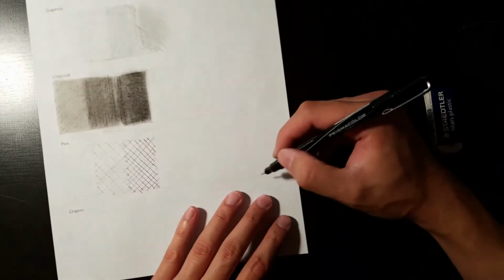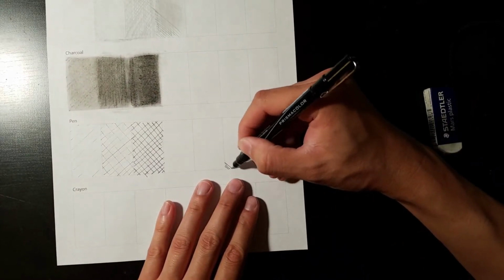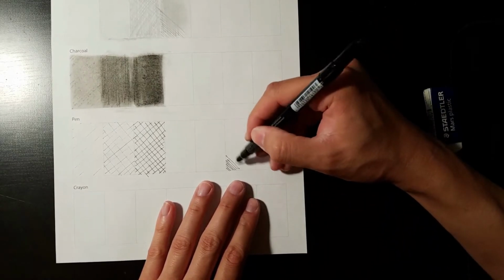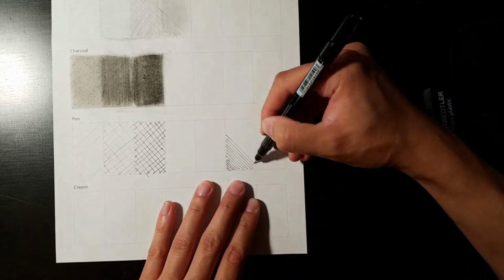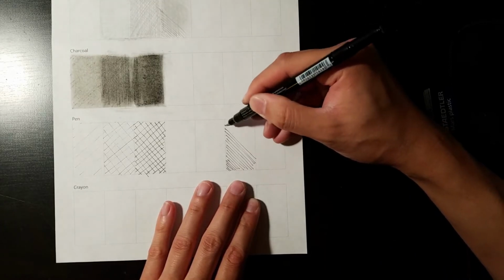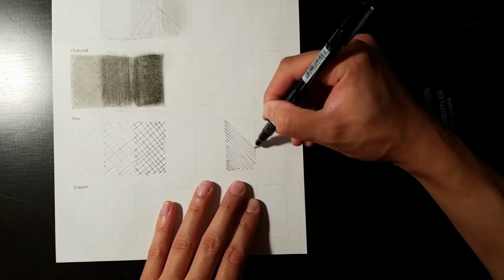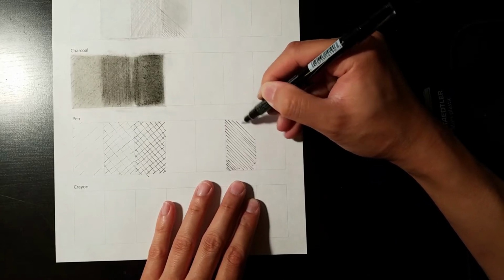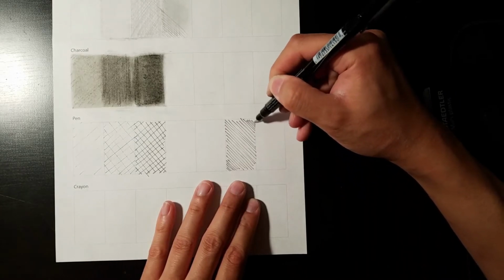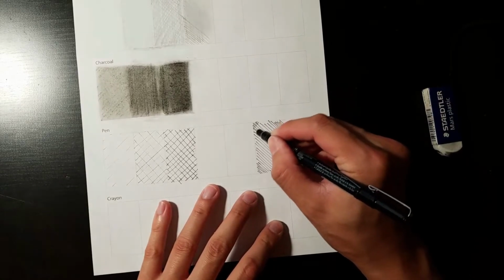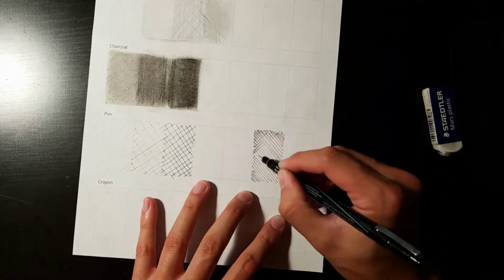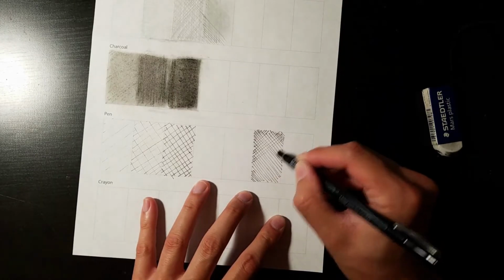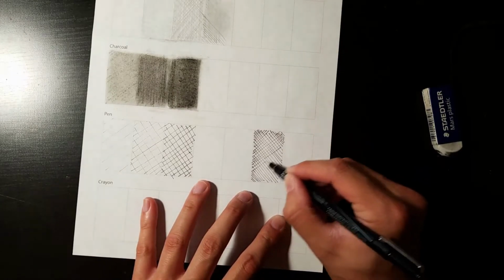So if we come to somewhere here, we can start really pushing in. Oh yeah, this pen is dried up. Really put the lines close to each other, and use this technique of cross-hatching to create a value.